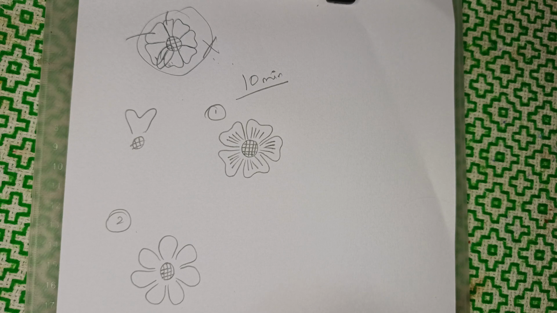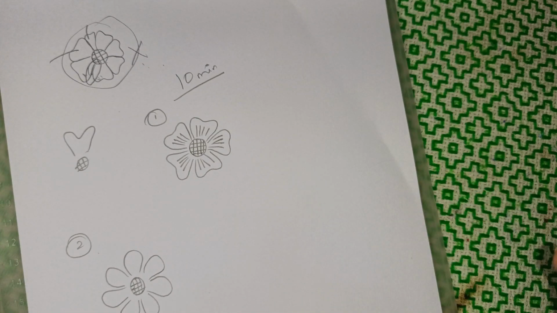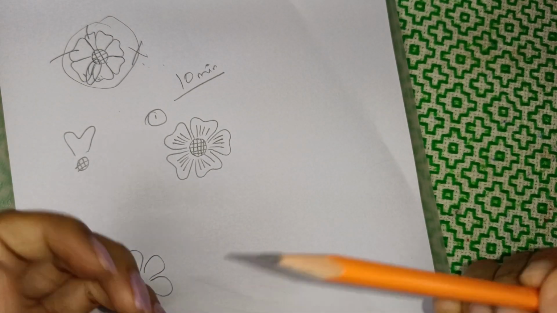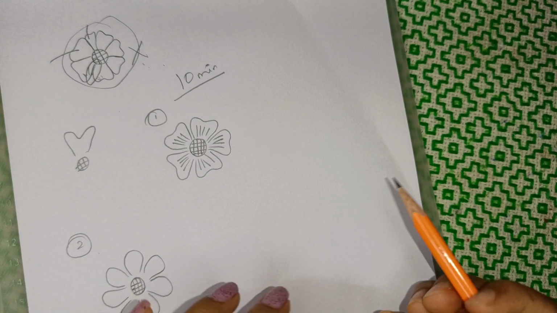Always remember that whenever you are going to make any kind of mehendi on paper, use pencils, because a pencil will be more comfortable and usable. If you use the pencil, you will not feel any kind of discomfort.